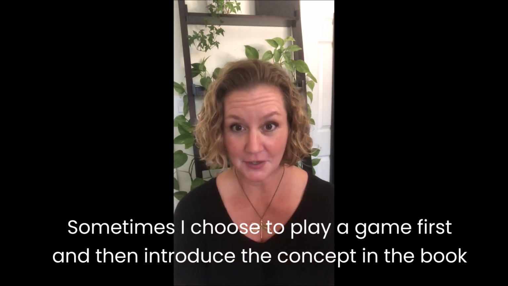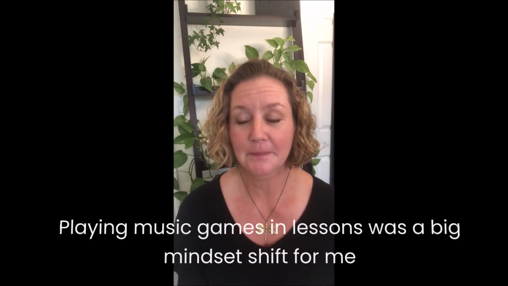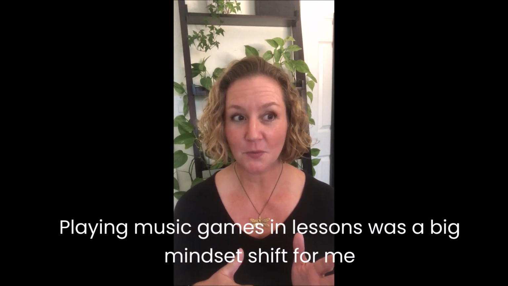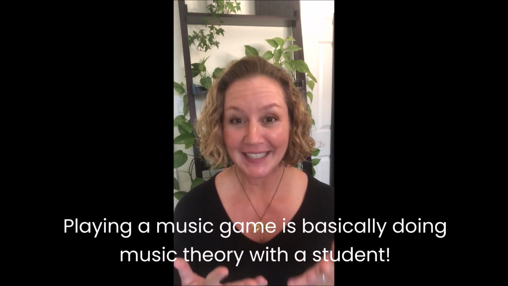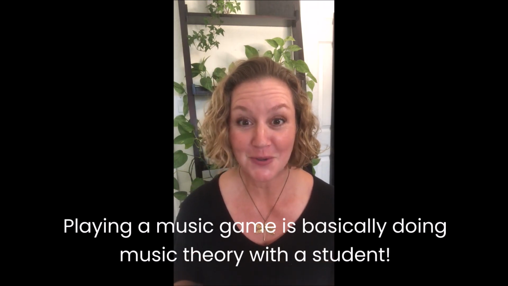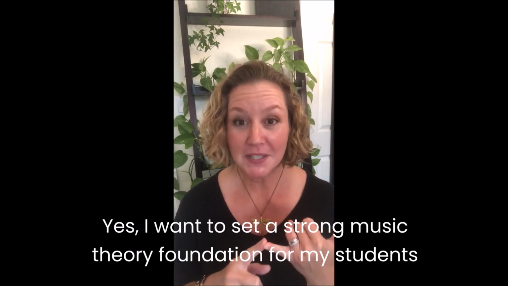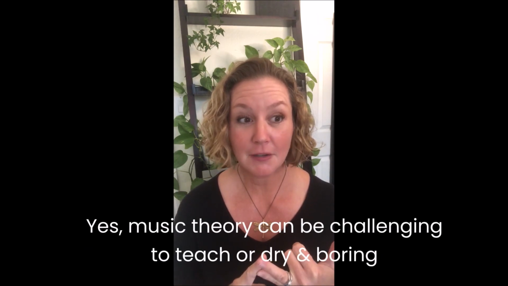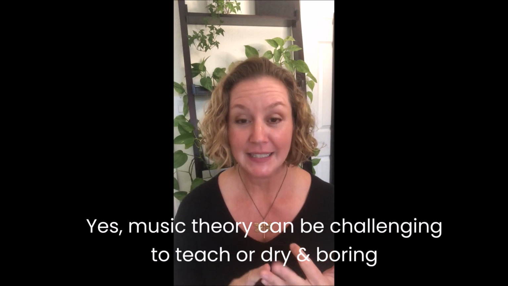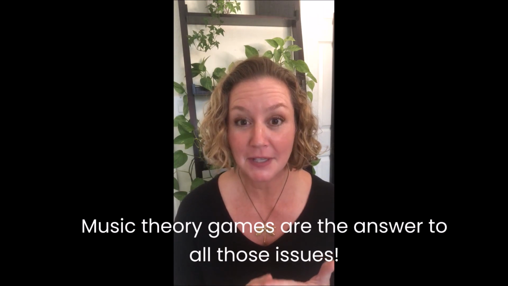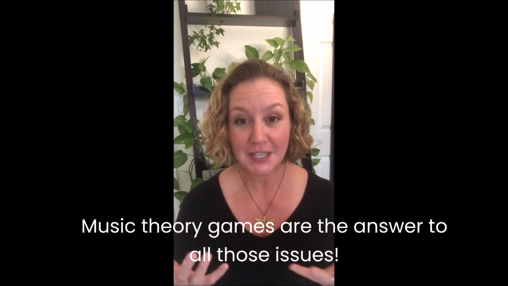Now, I explain to them in their music or on the page what they're looking at and what they will be playing. So for me, it was a big mindset shift when I realized, wait, playing a music game is basically doing music theory with a student. So yes, I want to set a strong music theory foundation. Yes, music theory can be challenging to teach. Yes, music theory can be dry and boring. And guess what? Music theory games are the answer to all of those issues.